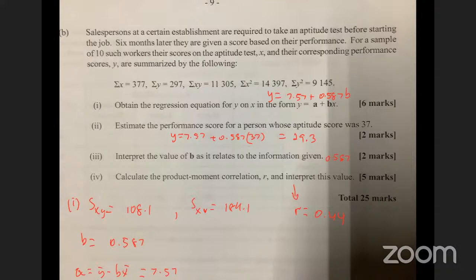A low correlation, probably even weak, between the aptitude test and the scores. The lower it is, the less it is a good predictor, because the two variables are not related, not correlated. When the values are highly correlated, then this regression line carries a little more weight, a little more meaning.